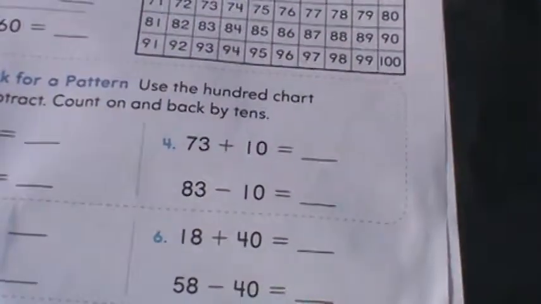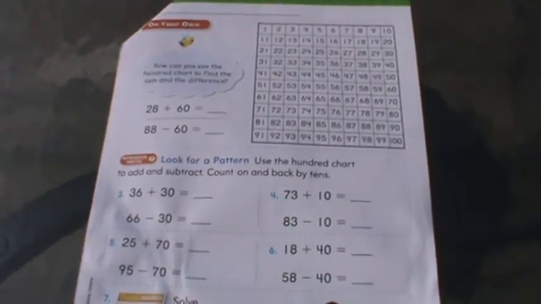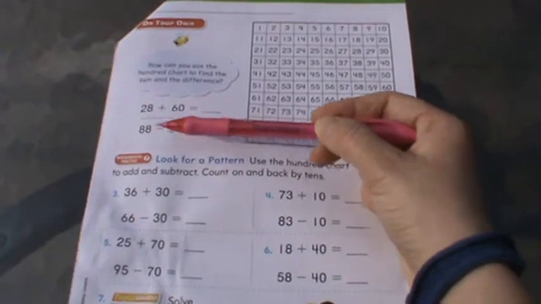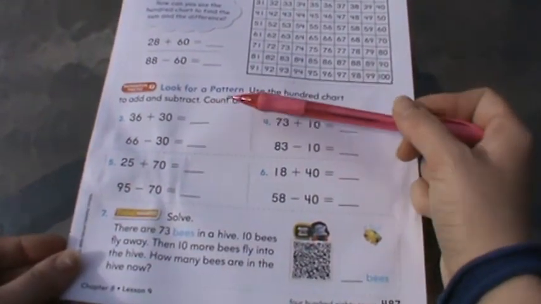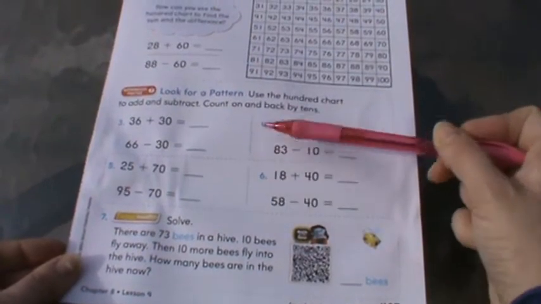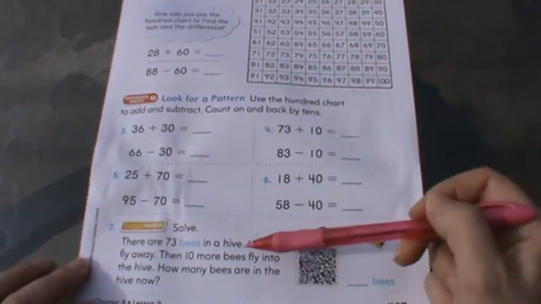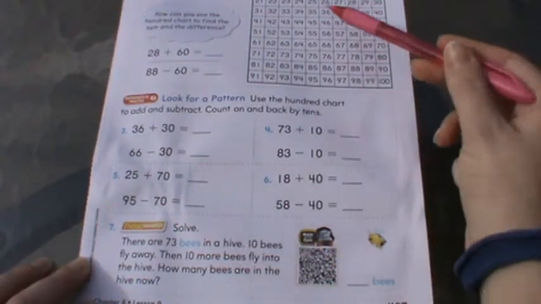All right, so on the next page, you're just doing the same thing. So you've got this 100 chart. You're going to do 28 plus 60, then 88 minus 60. You've got numbers 3, 4, 5, and 6. They are all asking you to do the exact same thing. Use the 100 chart to show those movements. Then you've got a word problem. But since it's groups of 10, you can still use that 100 chart to show that problem.